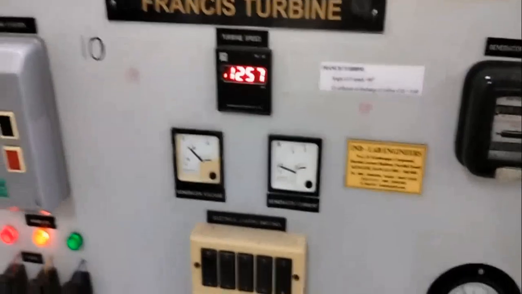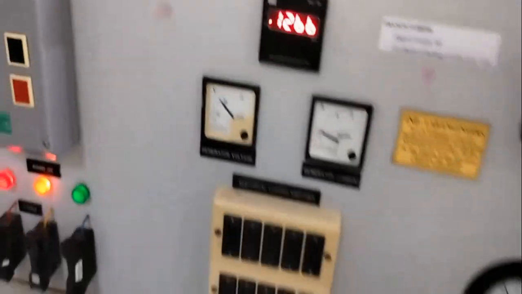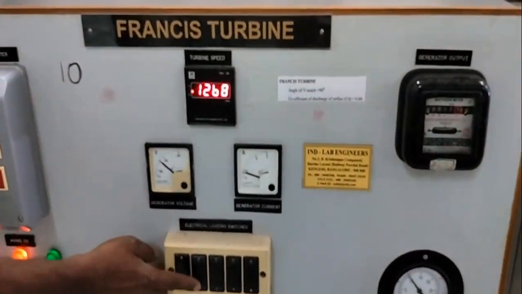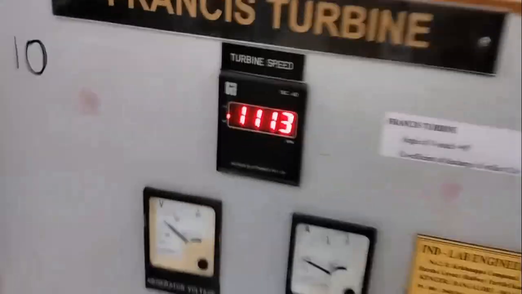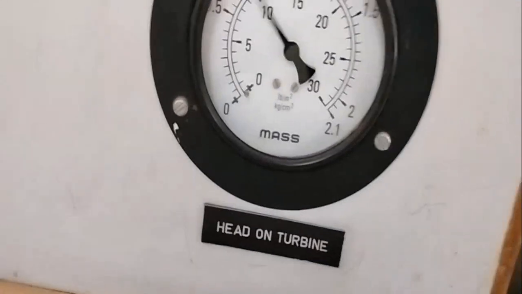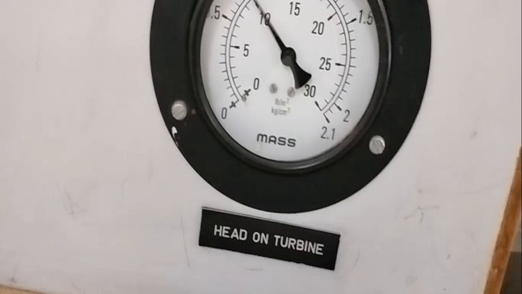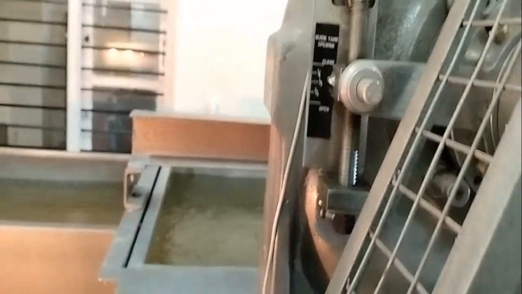Now we are going to apply the load on the turbine by switching on the bulbs. When you switch on the bulb, you can see that the speed is reduced, and the head on the turbine is almost the same. If the head on the turbine is reduced, using this valve we have to maintain the constant head on the turbine. Now the readings should be noted down.